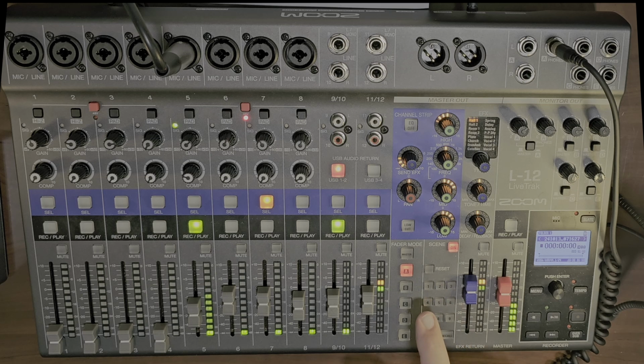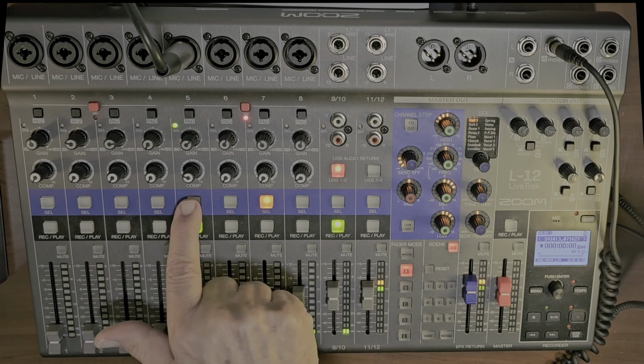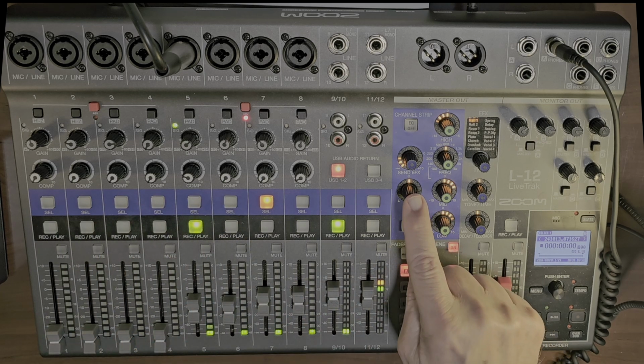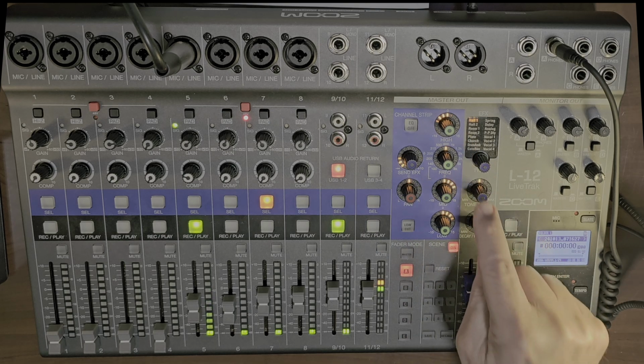The scenes are a little different. Scenes will store more information. It will store the same thing we were talking about, the levels of your faders, but it will also store in each individual channel, it will store your effects, your EQ, type of effect, and tone.